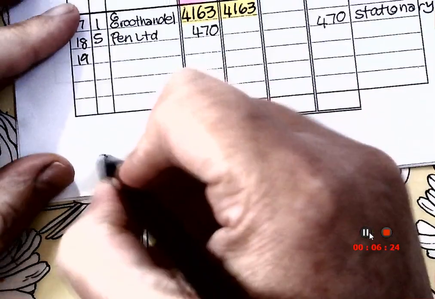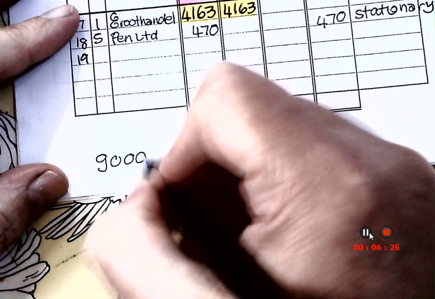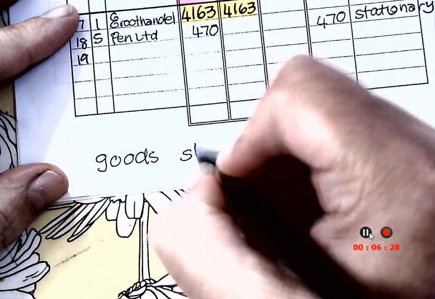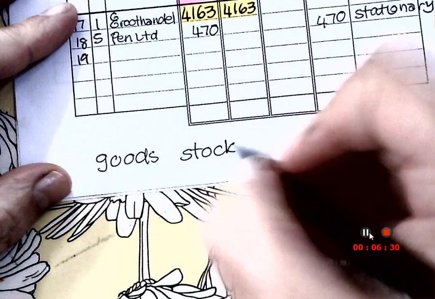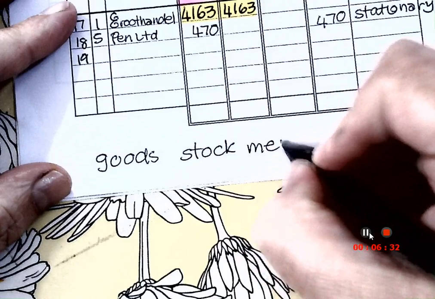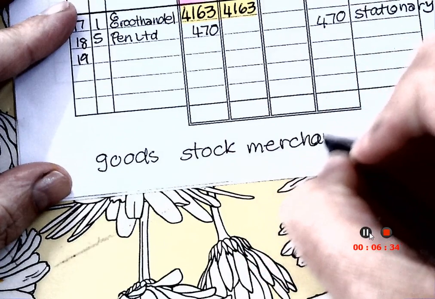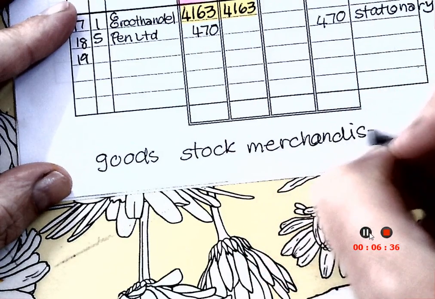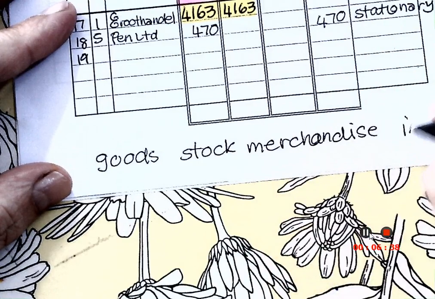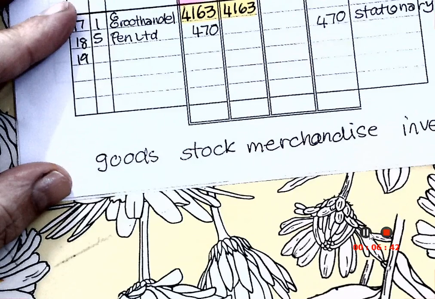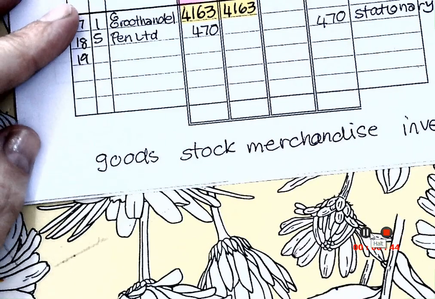Okay, so the word goods, the word stock, the word merchandise, the word inventory. All of those words.